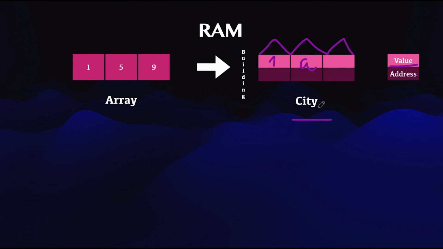But each building also has its unique address, like a street address in a city. And when we want to access a specific data value, we provide this address to the computer. So the computer can then go directly to that building, get the stored data inside and work with it. So values are the actual information stored in the building, and the address helps the computer locate the correct building in the city.